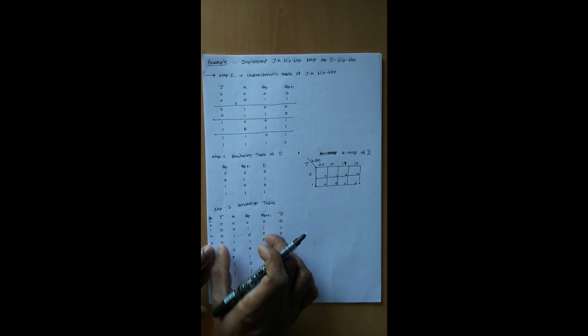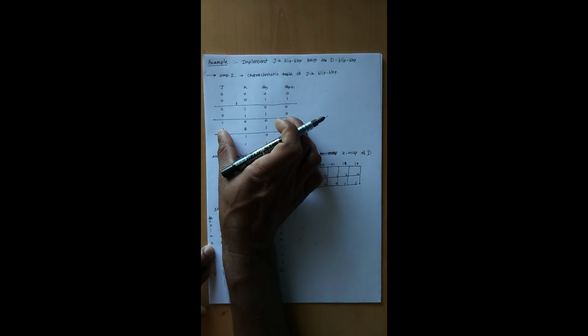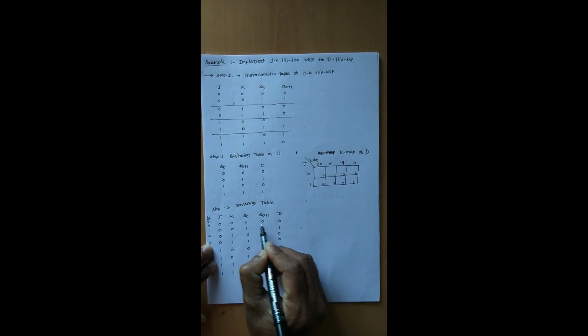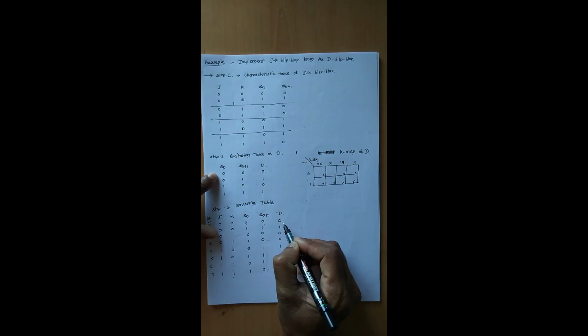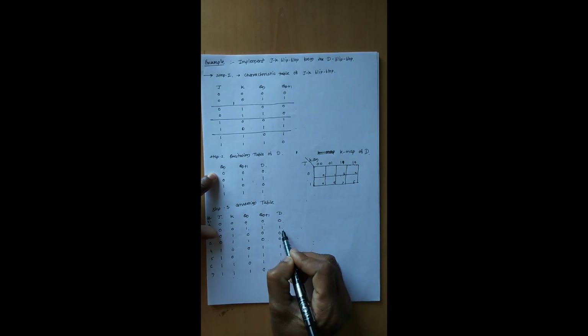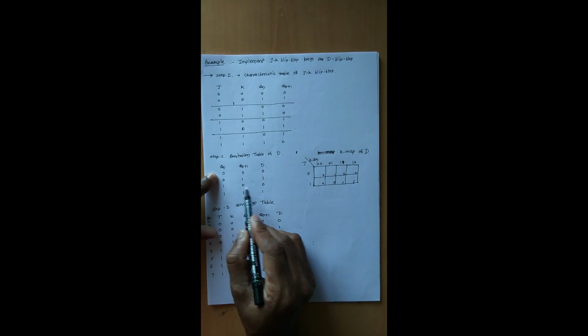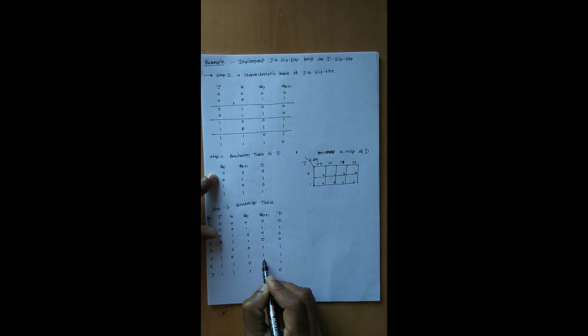For that, we first write the characteristic table of the JK flip-flop as it is, and then we write the D inputs. When both are 0 0, D is 0. When both are 1 1, the D value is 1. When both are 0 again, D is 0. For 1 0, D is 0. For 0 1, D is 1. For 1 1, D is 1. For 0 1, D is 1, and for 1 0, D is 0. This is the conversion table.